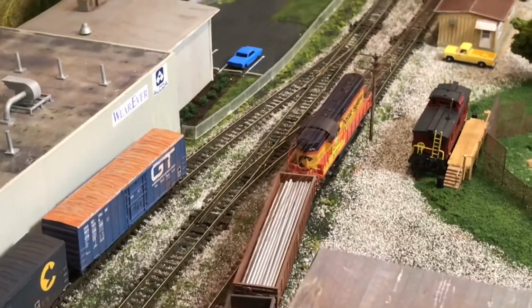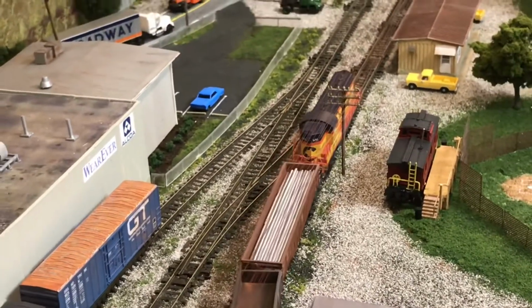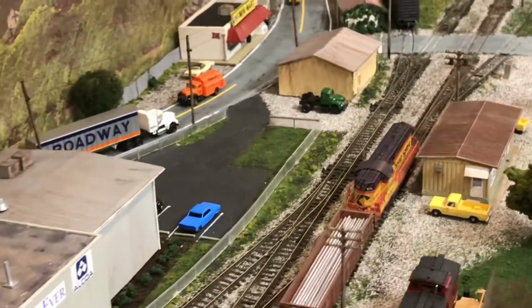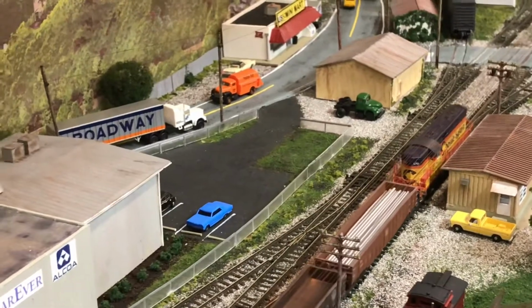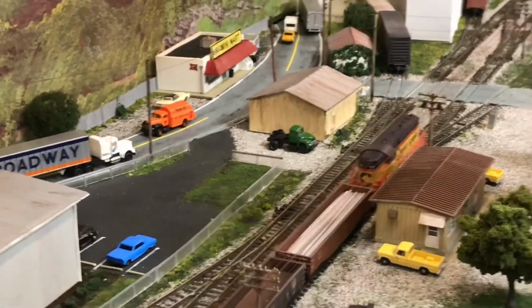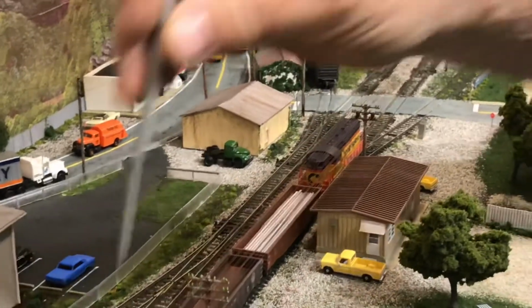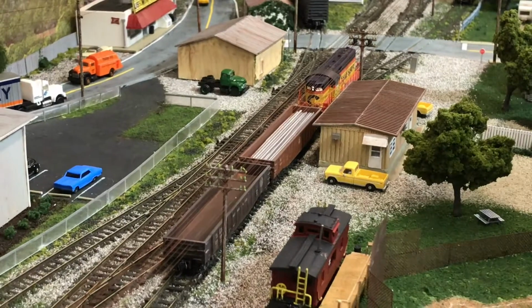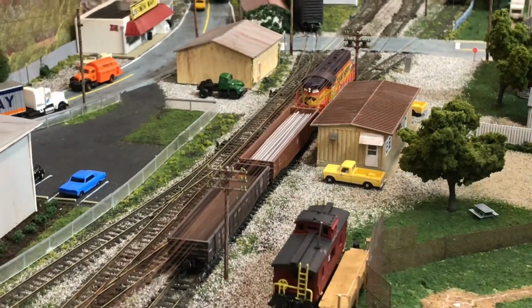So we're pulling out the empty, and then we'll couple it to the 2 cars that we just pushed past the spur, and then we'll push in the full gondola. And because I can't get to where I normally get, I just uncoupled where I could see and then pushed it in with the uncoupling tool.